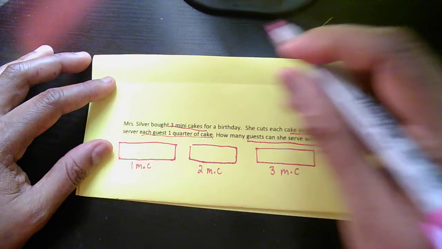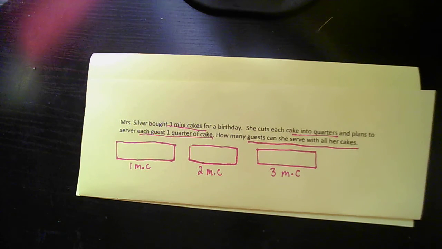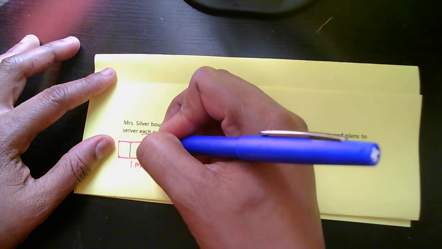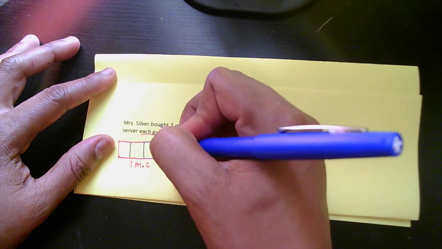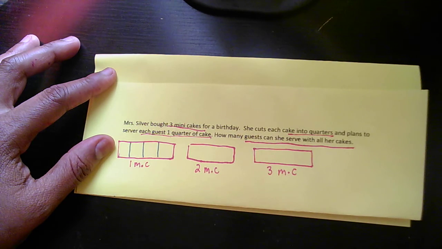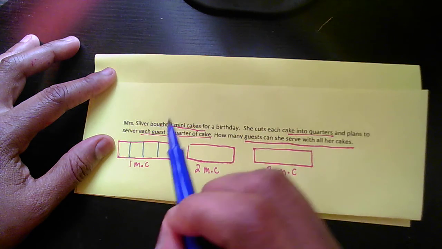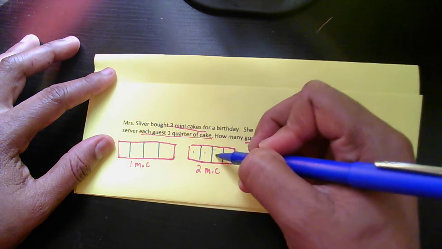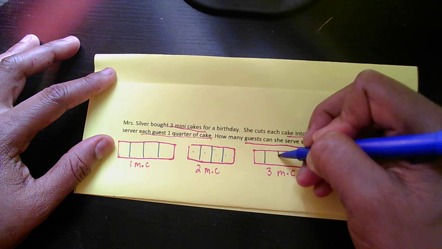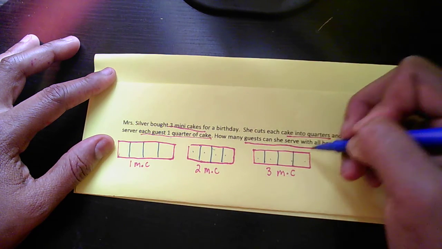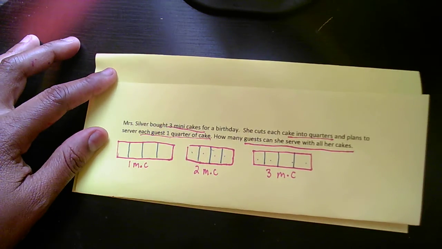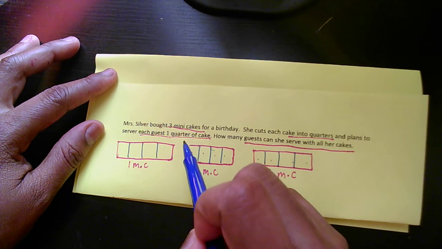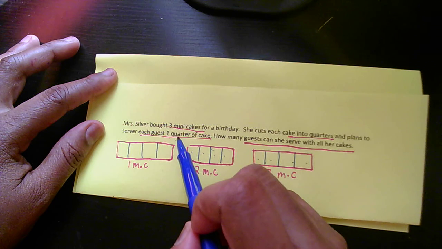So here's my first cake. This is in quarters, so I know the quarters are 4, because it takes 4 quarters to make a whole, right? A whole dollar. So here's 1, 2, 3, 4. And you see how I make my partitions and I count them, because I just want to make sure that I have the parts that are represented in this problem, right?